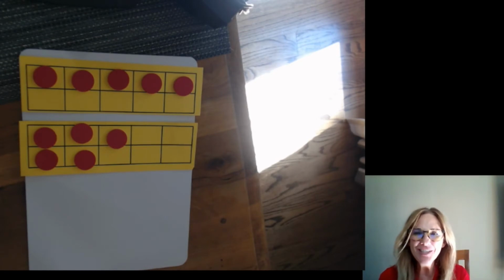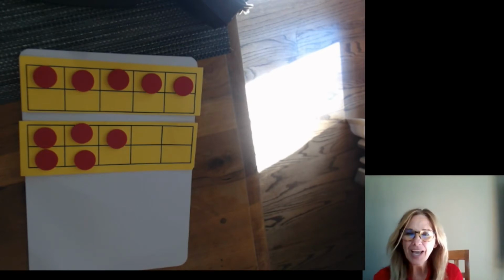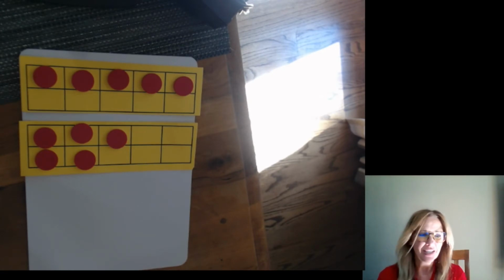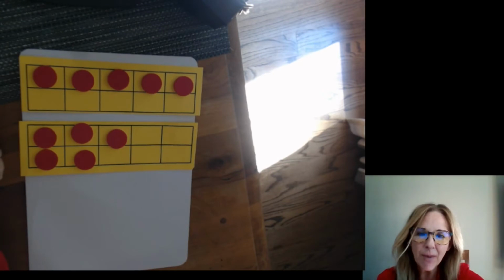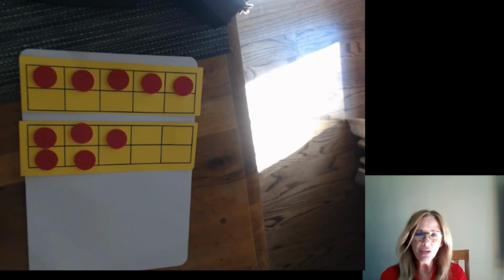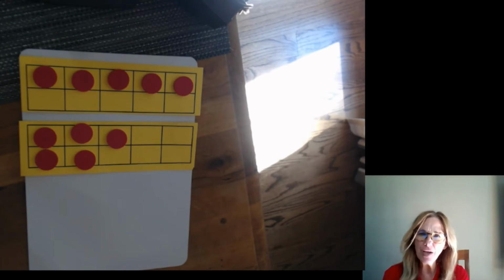How many dots do you see and how do you see them? Steph, how many dots do you see? You see 5 on the top. And how many do you see on the bottom? 5. How did you know there were 5 on the bottom? You counted. You counted them all.